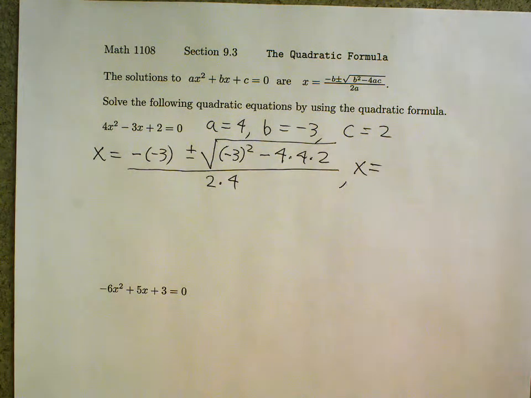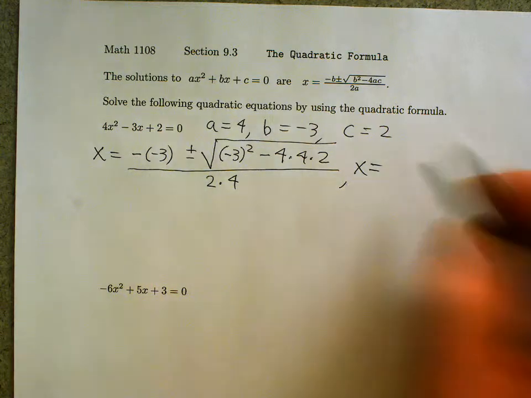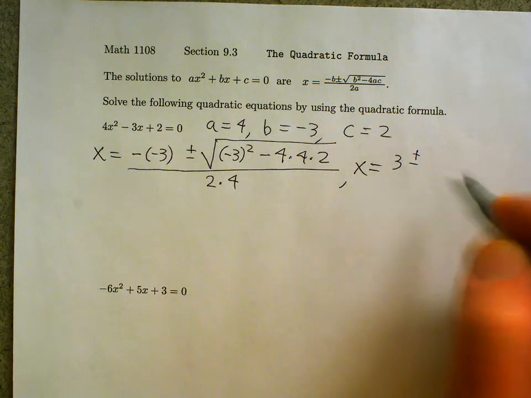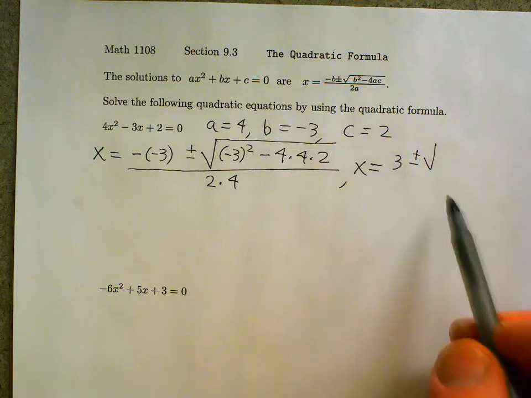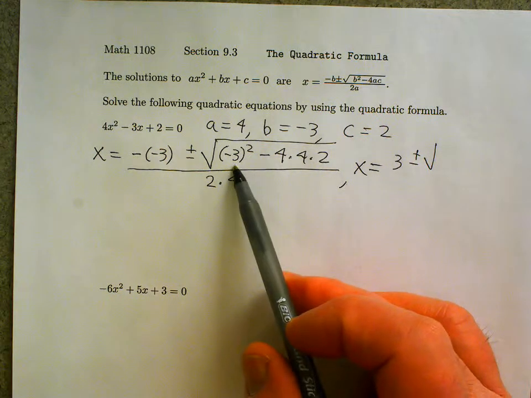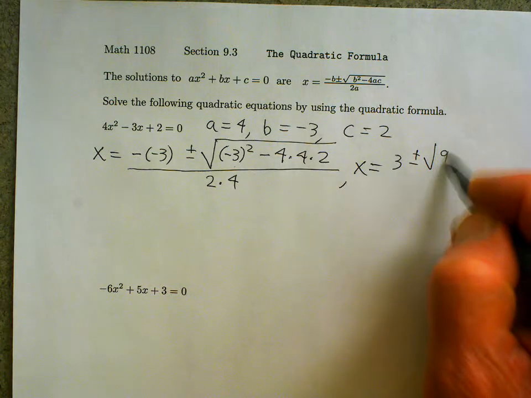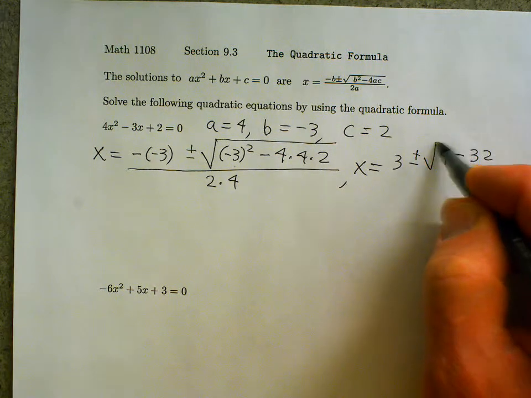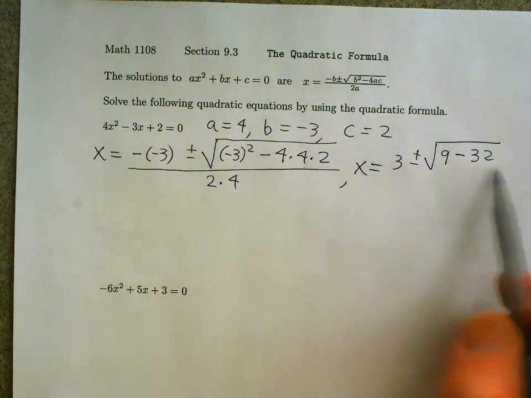Then the arithmetic, the negative of negative 3 is positive 3, plus and minus the square root of the number negative 3 squared is positive 9, and we're subtracting 32. 4 times 4 times 2 is 32.